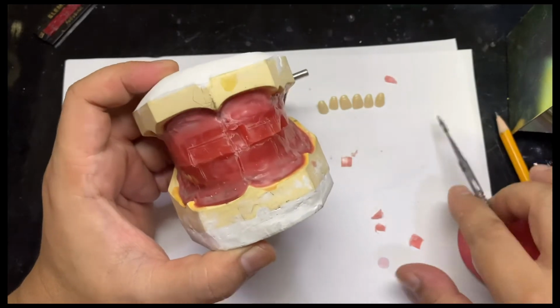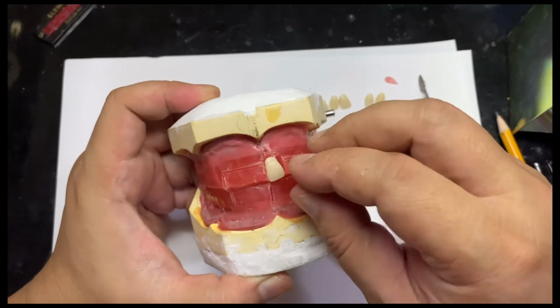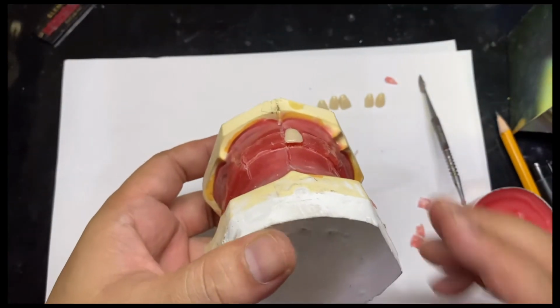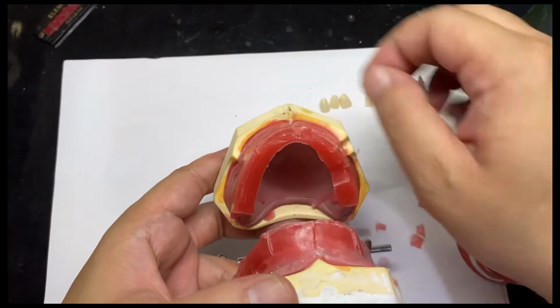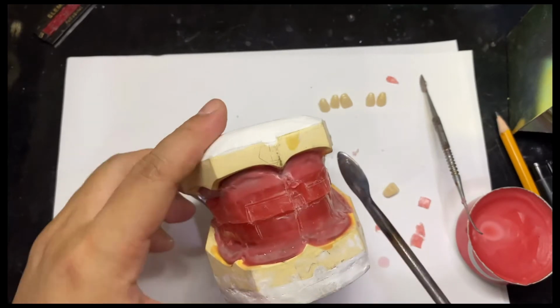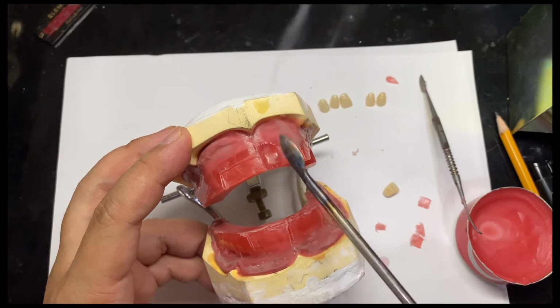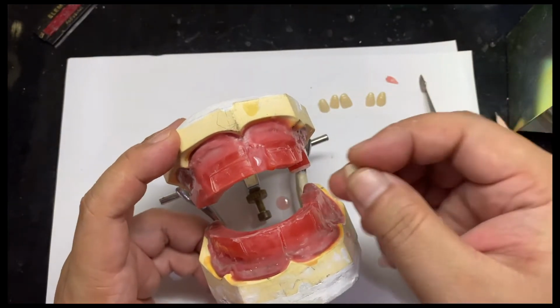Then check first if you can easily embed the central incisor. It should be within the contour of the OCR. So what I'm going to do is to heat a portion of this wax so that I'll be able to embed this central incisor properly.